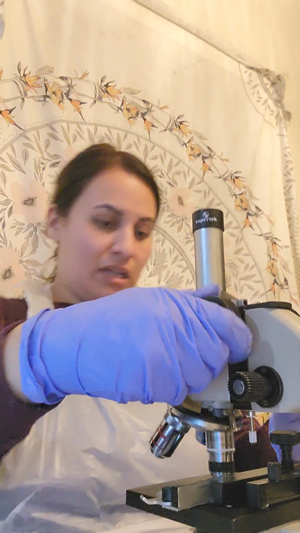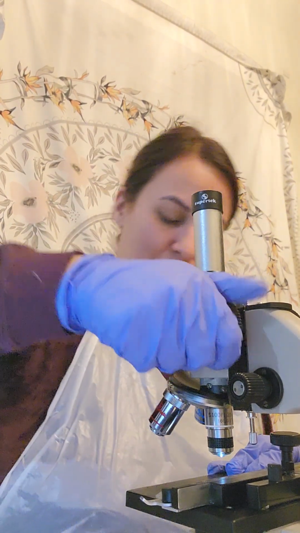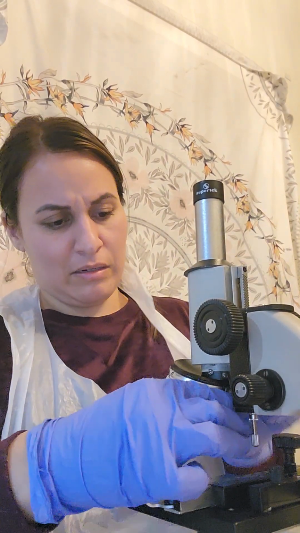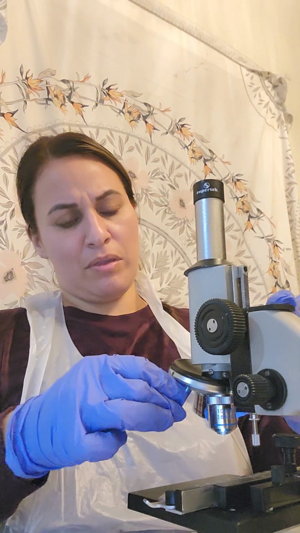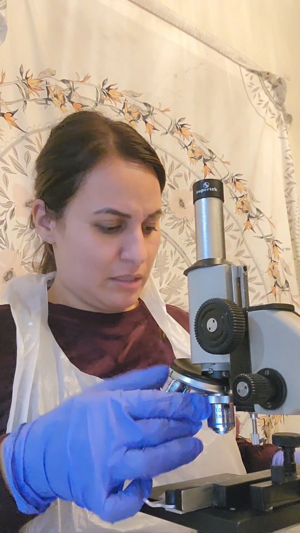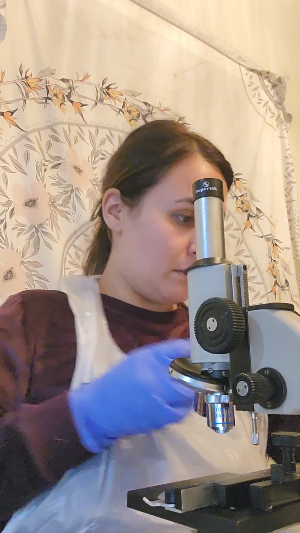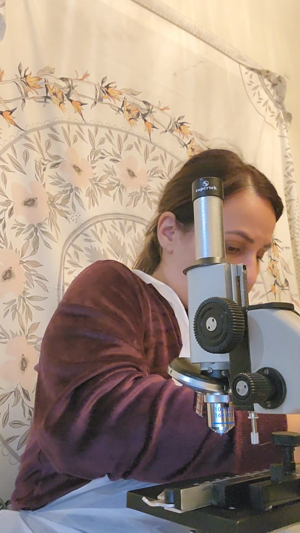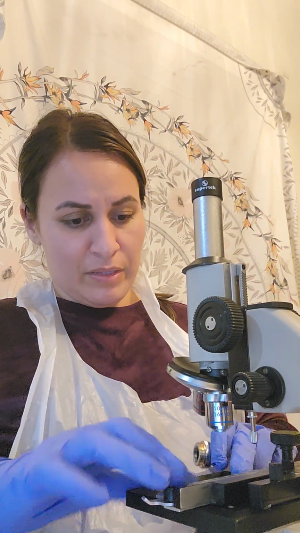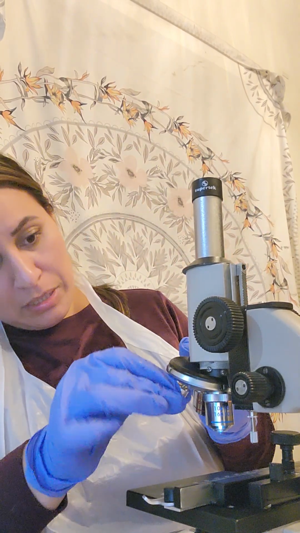So I'm going to go ahead and take this lens off and replace it with the 4X. I'm going to clean this with my lens paper really quickly. Okay. Removing this slide. Then I'm going to go ahead and just go down the line, explaining what I see on each one.